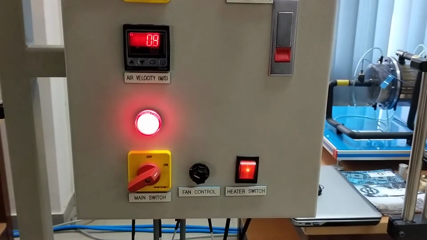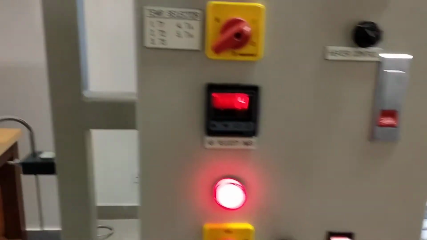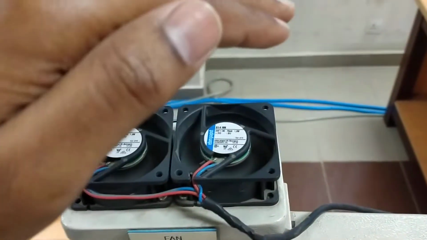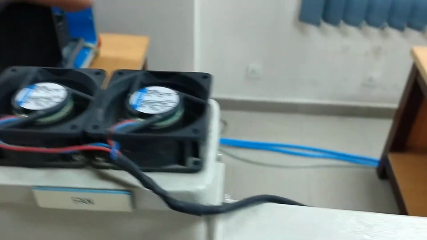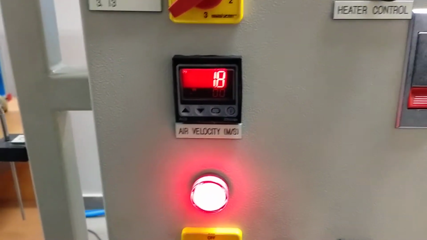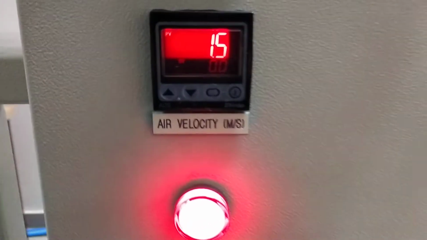So I can feel the air. I can increase the velocity from this one.